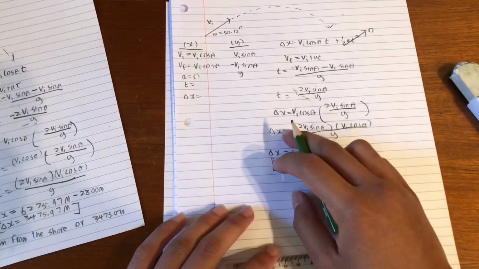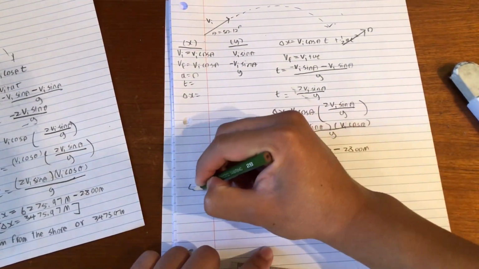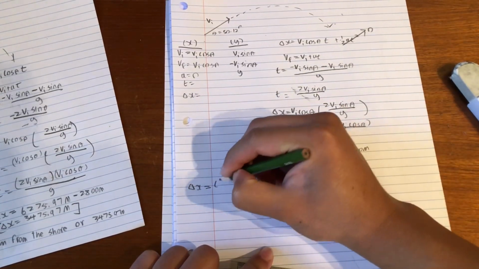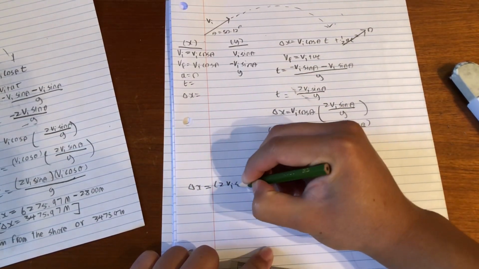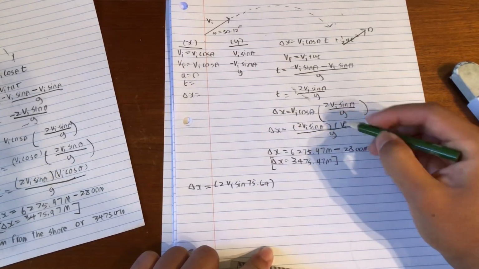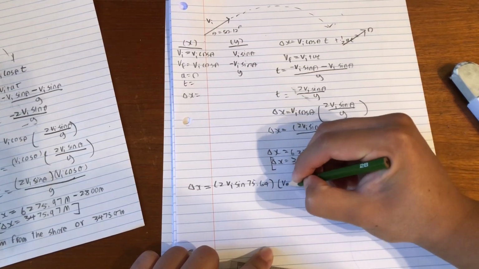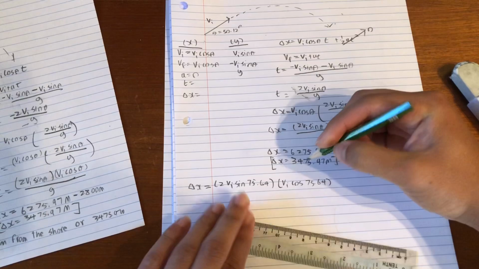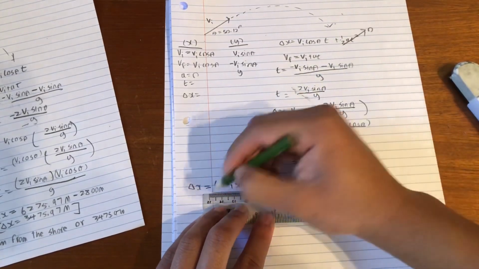And we can just straight up plug into here because we already solved for that expression. So you use sine of 75.64. I'm just using this again. Vi cosine 75.64 divided by 9.8.